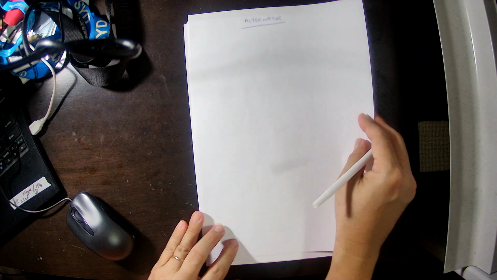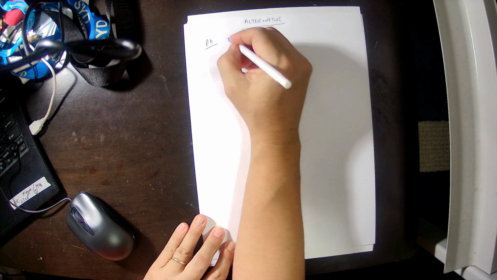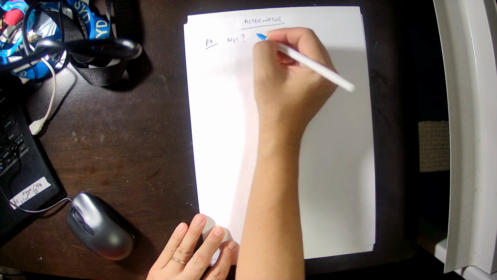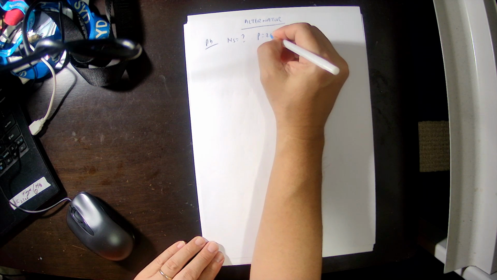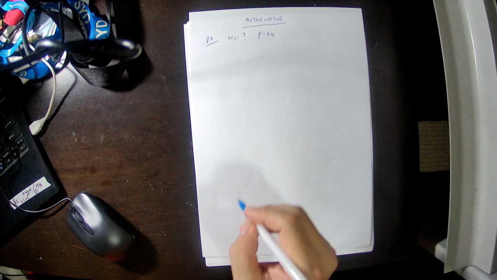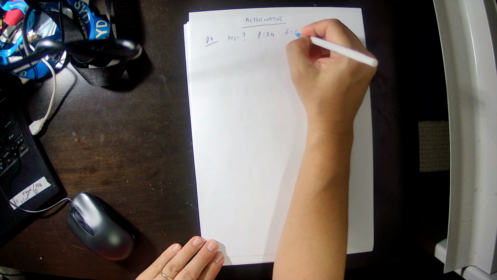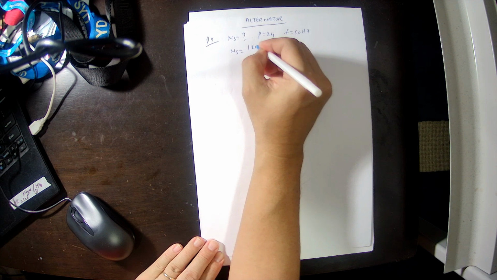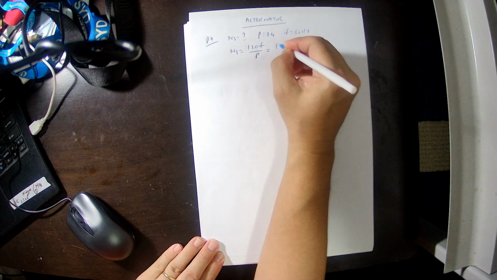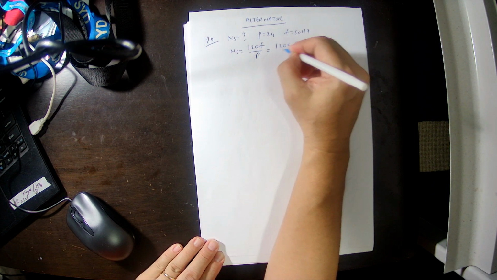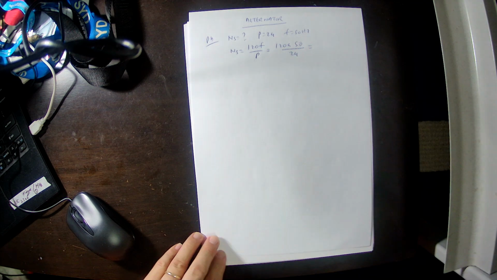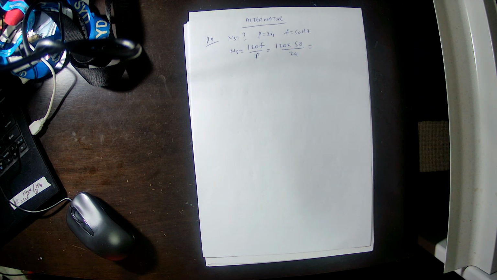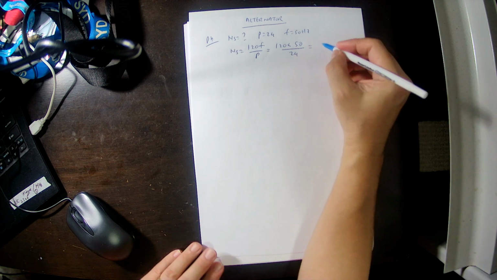In this case, we can calculate this speed. Number of poles is 24 and frequency is 50 Hz. So we calculate NS equal to 120 F divided by P. So 120, frequency 50, number of poles 24. By solving this one, there will be 250 RPM.